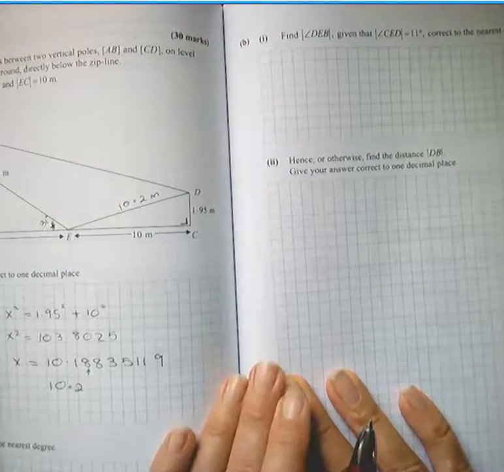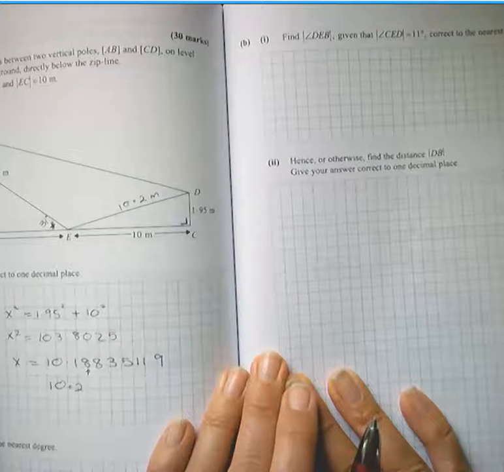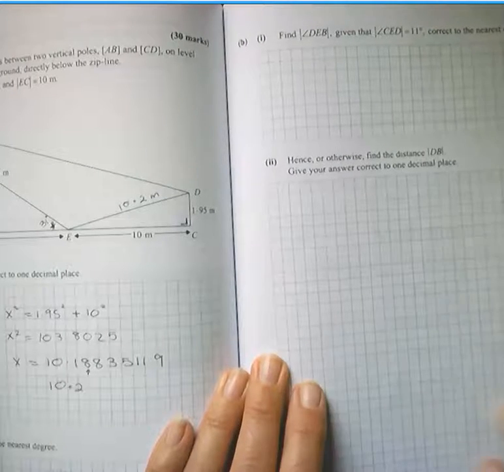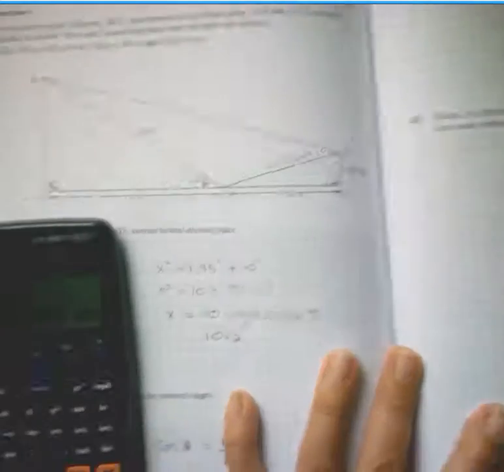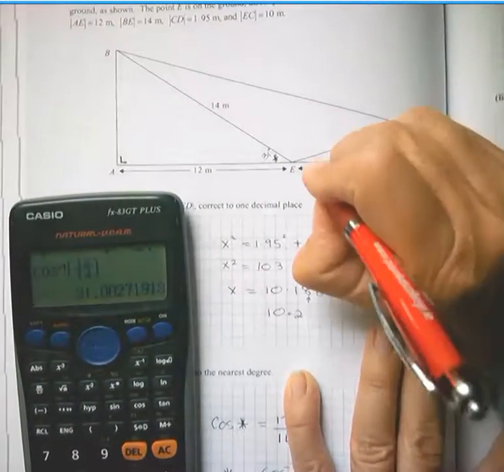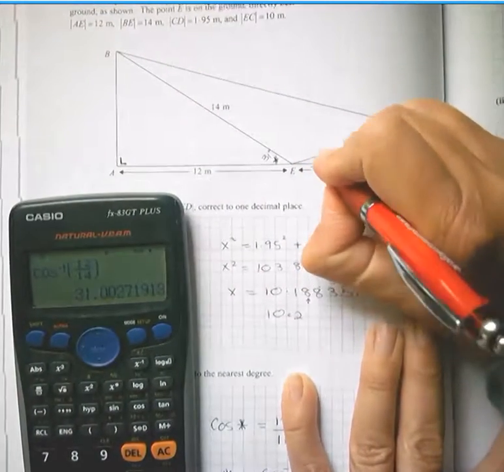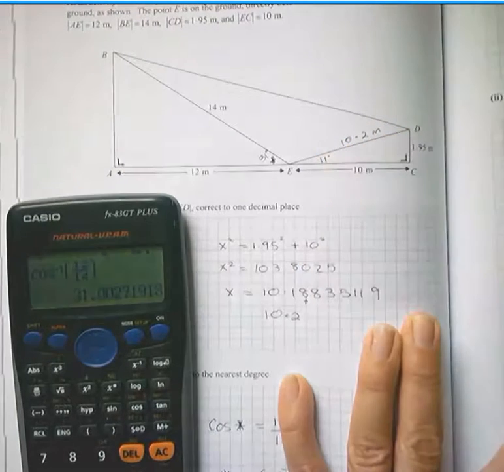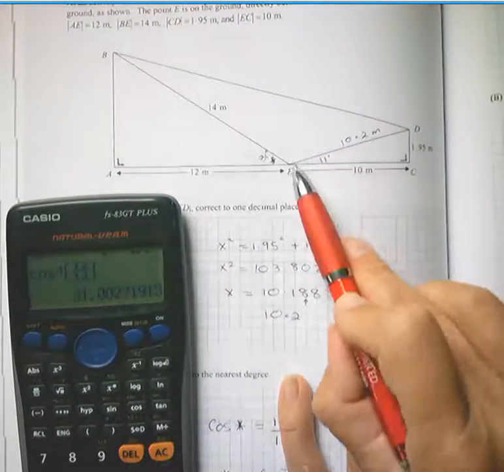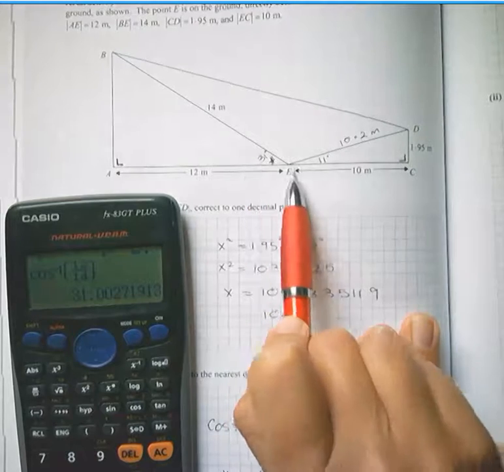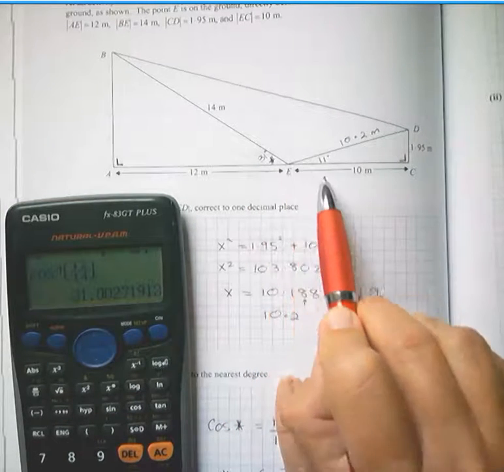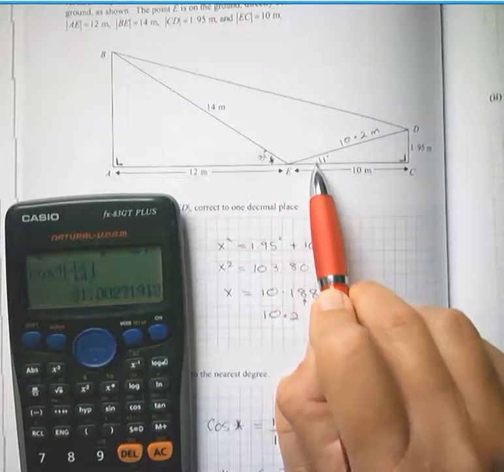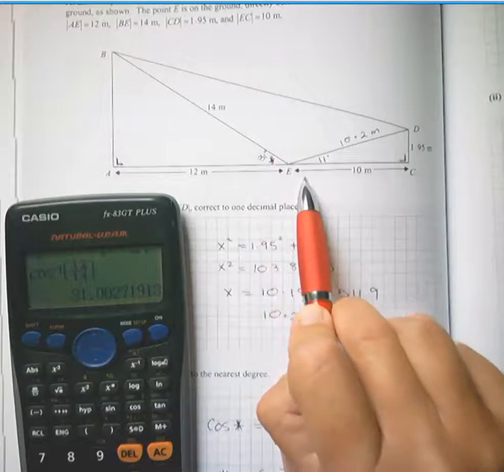Part B asks you to find DEB, given that the angle CED is 11 degrees. So CED, this angle here, is 11 degrees. It wants you to find the angle DEB. So you've got 31, this unknown angle, and 11 all on a straight line.